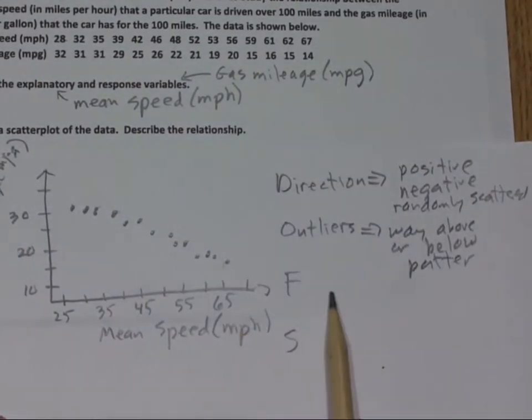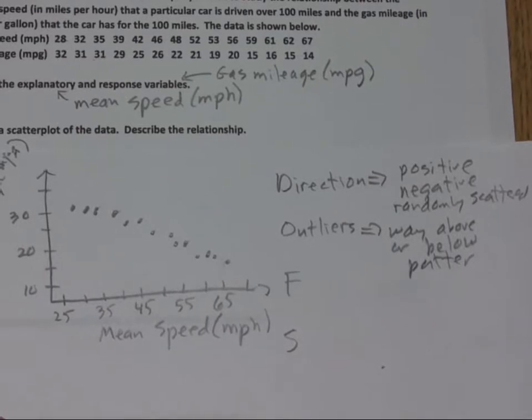If it differed a lot in the x direction, if someone did average 90 miles an hour, then we would call that an influential point. So keep that in mind.